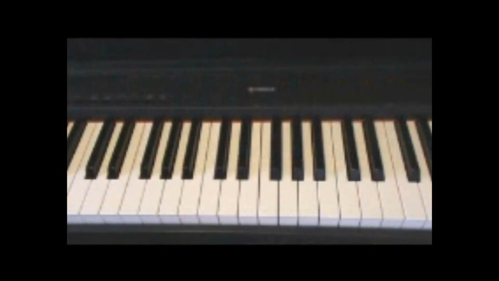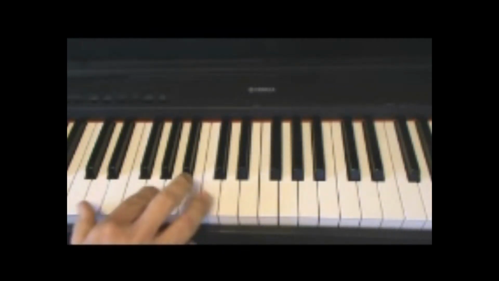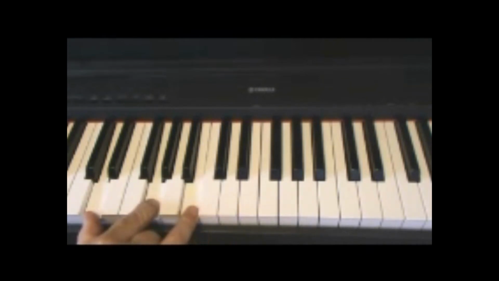We've already come across the use of chord 5 to bring us back to chord 1 in the Saints. In this song, chord 5 is modified by the addition of an extra note, a minor 7th.